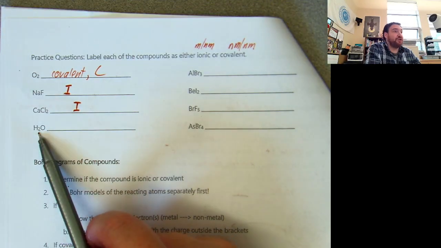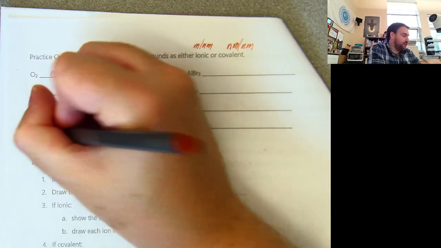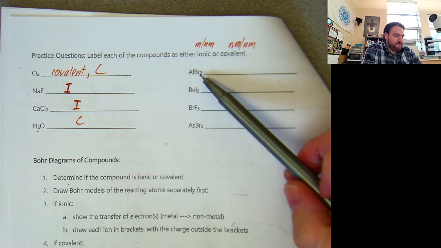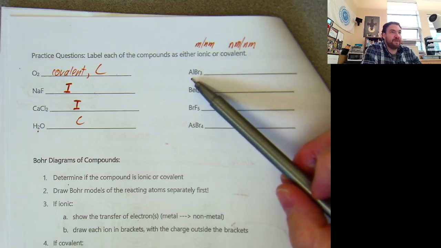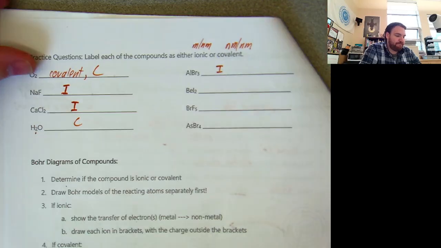H2O, I've already told you. It's got to be covalent. Hydrogen could go either way. When it's with a nonmetal, it's always covalent. This guy here, what's aluminum? It's a metal. It's on the left-hand side of the staircase, so this guy's going to be ionic as well.